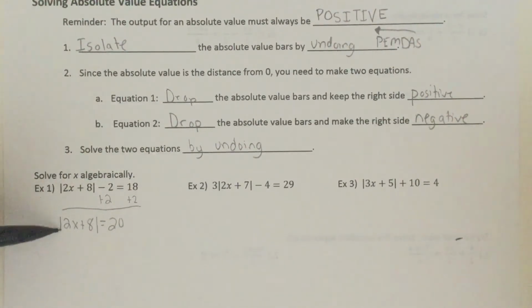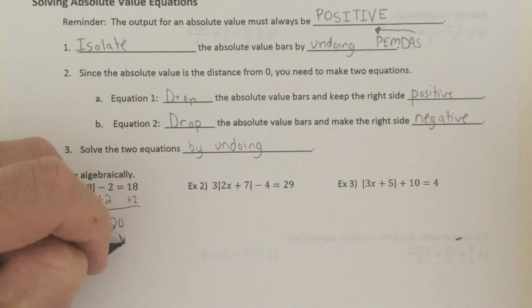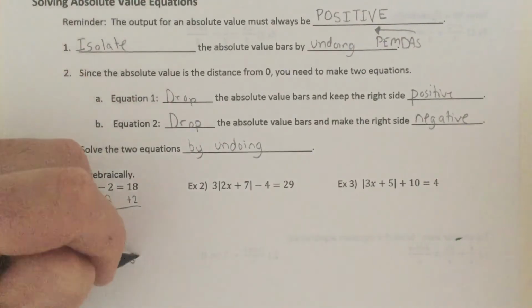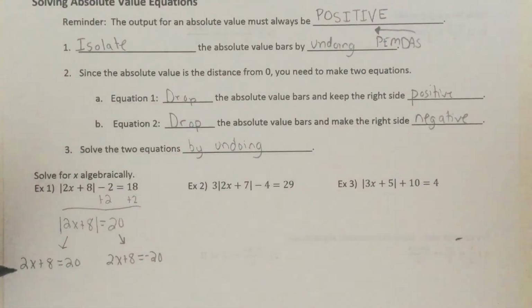Notice now that the absolute value is by itself, it is equal to an output that is positive, so I do have an answer here. And now I'm going to follow step 2. I'm going to make two equations. First one says drop the absolute value, so I just have 2x plus 8, keep the right side positive, so I get 2x plus 8 equals 20. The second equation says to drop the absolute value, so 2x plus 8, and it says make the right side negative. So notice the only thing I'm doing on the left side is getting rid of the absolute value, and the difference on the right side, one's positive, one's negative. Then solve the two equations by undoing.